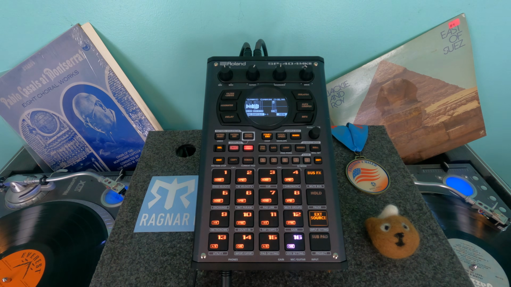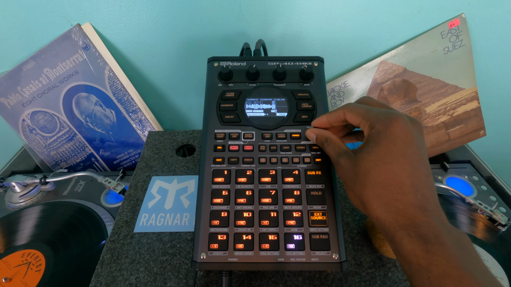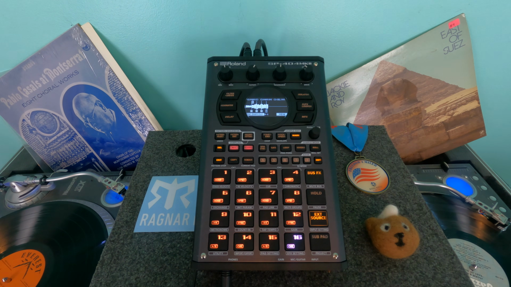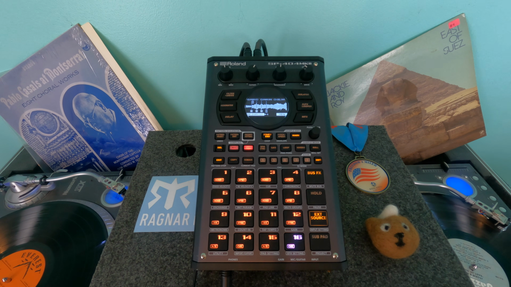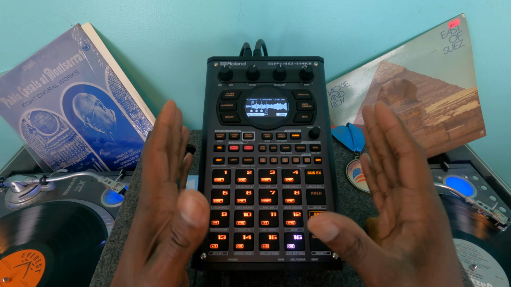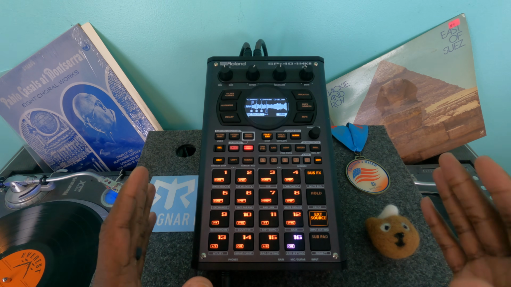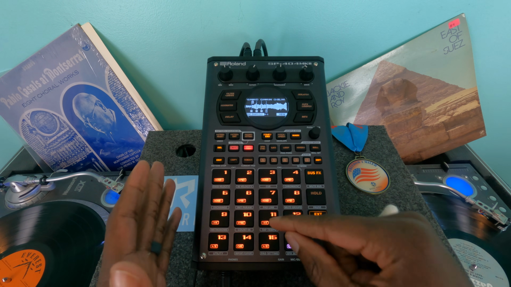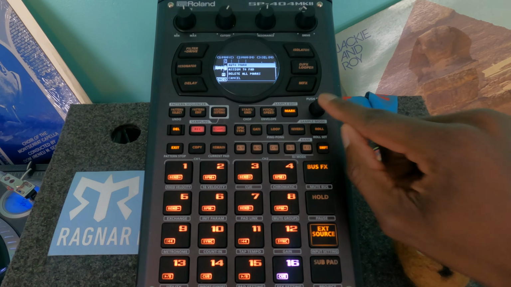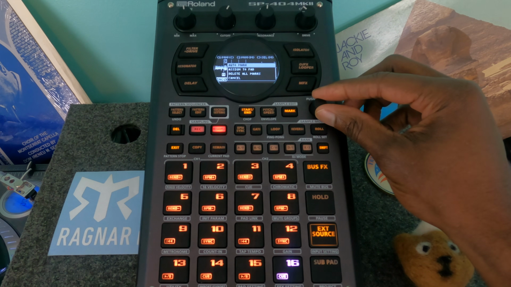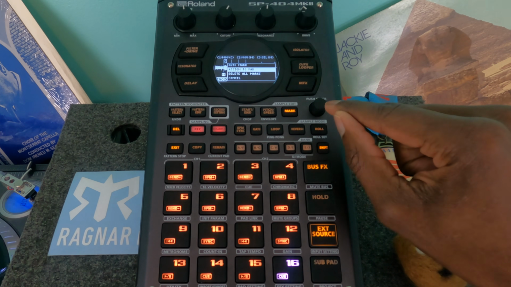So after you have created where you want all your marks to be and you know that you have them on your pad, the next thing is to transport them. Remember, you're in a temporary location to transport them back onto your actual project. So what you're going to do is push enter, the menu button, and scroll down to assign to pad.